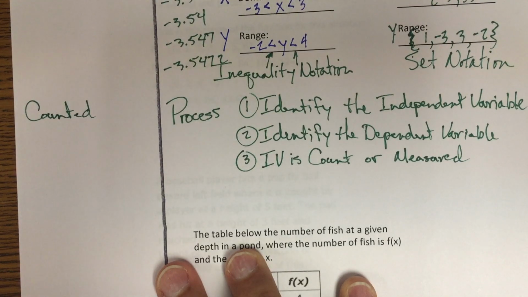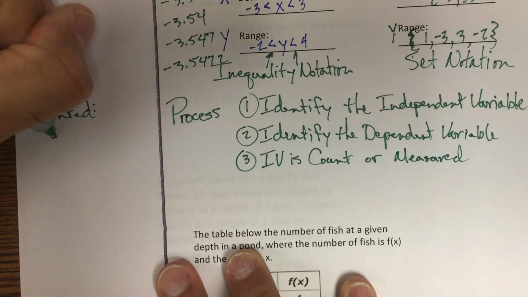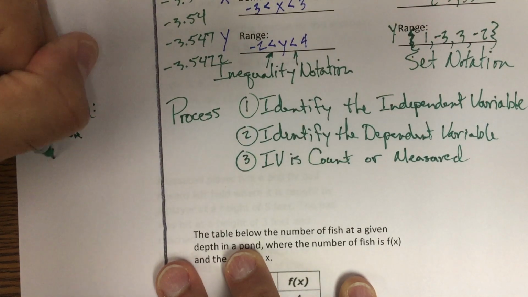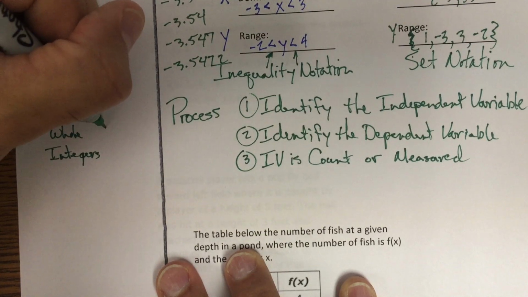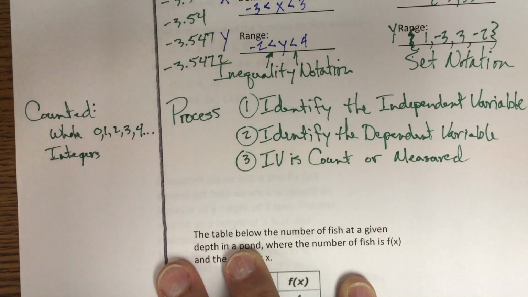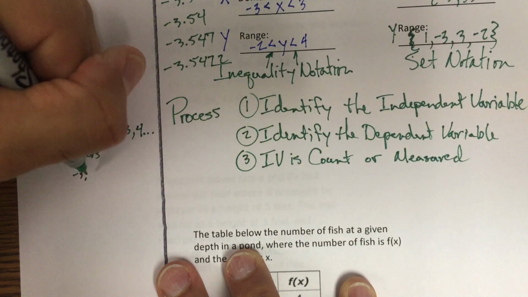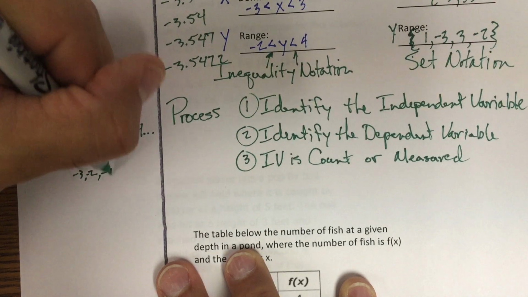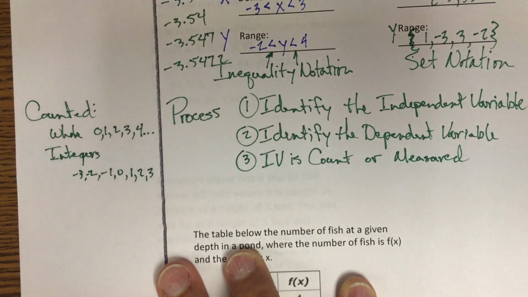Counted numbers can be whole numbers or integers. Whole numbers are 0, 1, 2, 3, 4, and so on. Integers are whole numbers but with negatives: -3, -2, -1, 0, 1, 2, 3.